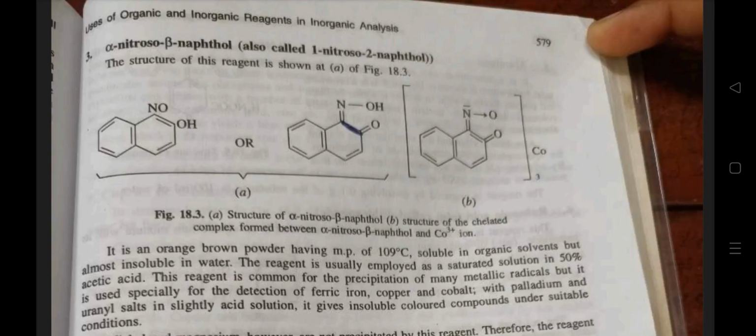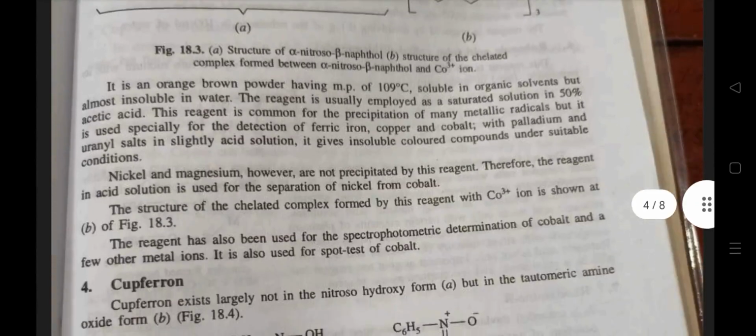Alpha-nitroso beta-naphthol, also called 1-nitroso-2-naphthol. The structure of this reagent is shown in the given figure. It is an orange-brown powder having a melting point of 109 degrees Celsius, soluble in organic solvents but almost insoluble in water. The reagent is usually employed as a saturated solution in 50% acetic acid. It is used especially for the direct detection of ferric iron, copper and cobalt, with palladium and uranyl salts in slightly acid solution.